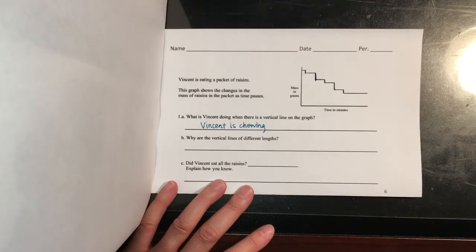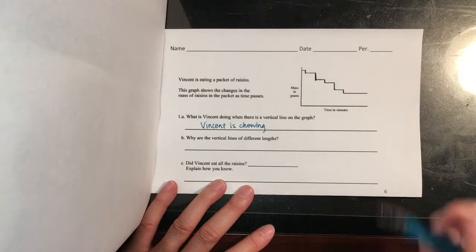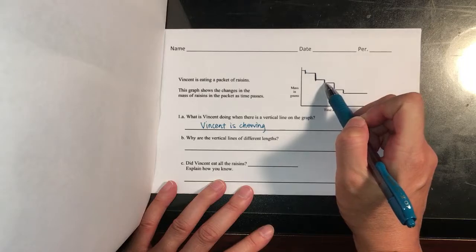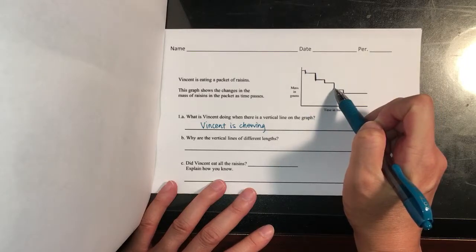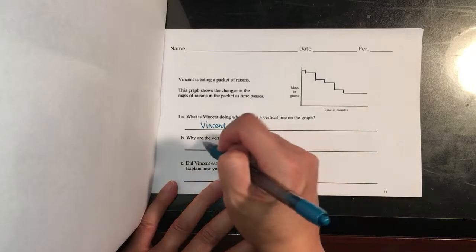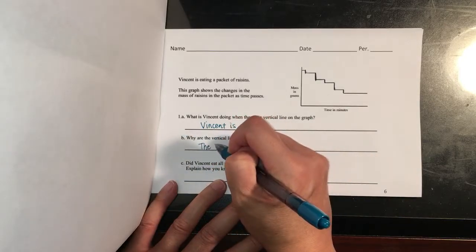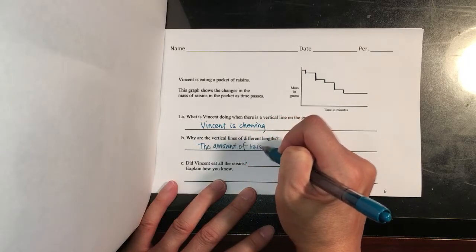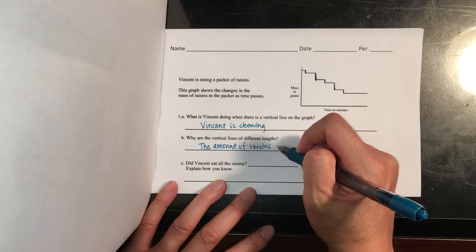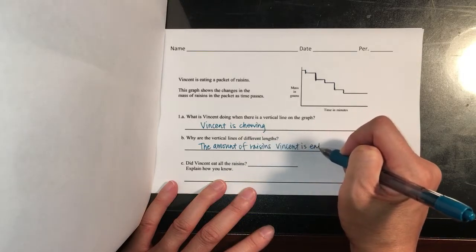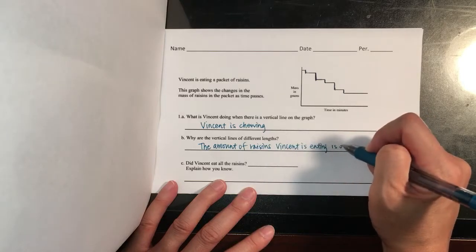So he may not be eating 2 at a time every time. Maybe over here he has 2, over here he grabbed 10, over here he grabbed 1, over here he had 5. So the amount of raisins in his mouth or his hand are actually different every time. The amount of raisins Vincent is eating is different.